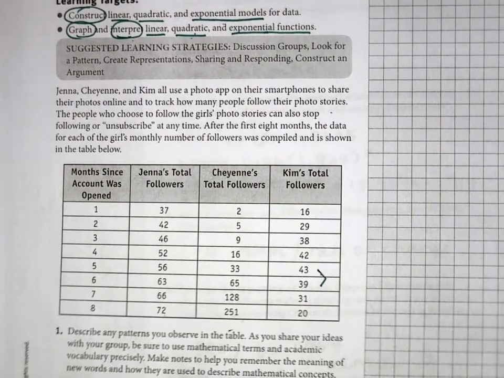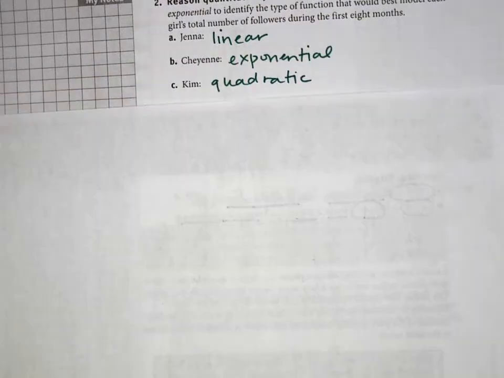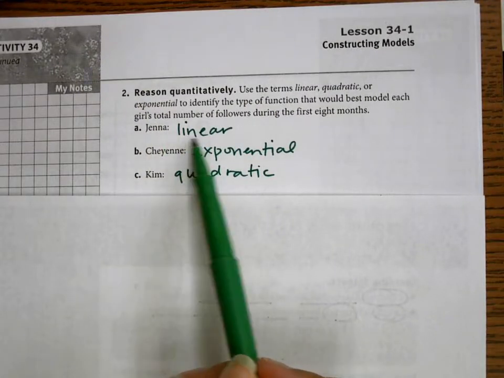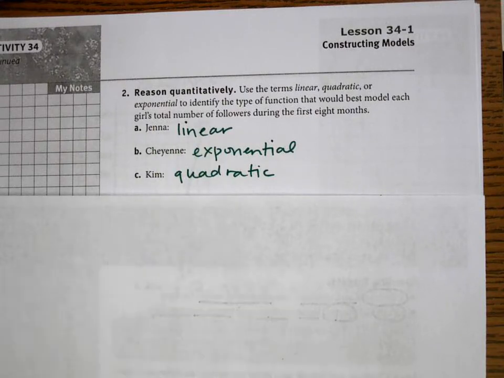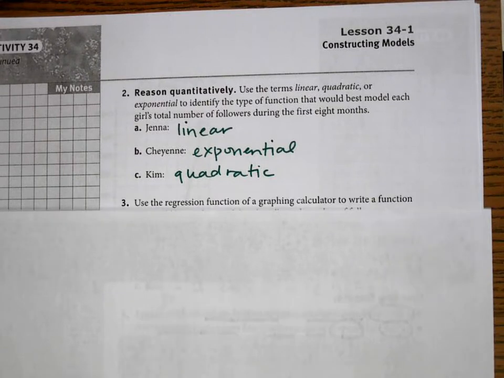Question 2 wants us to describe those functions. Well, if you remember back, anything that's increasing with a constant rate of change is going to be a linear function. So Jenna is going to be linear. Cheyenne, she's doubling, so that's like a times 2 pattern, and that's going to be exponential. And Kim is quadratic because she's increasing and then she starts decreasing. And if we graph that, that's going to form a parabola.